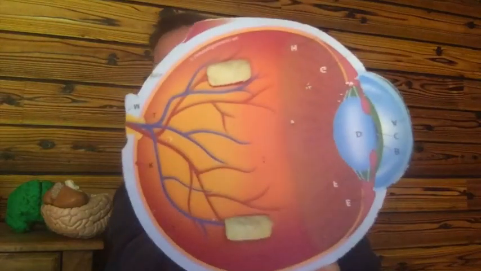So the eye is rather a remarkable structure. This is an eye cut right down the middle, right? And you can see these various components of it. We're going to see that at the back of the eye is what's known as the retina.